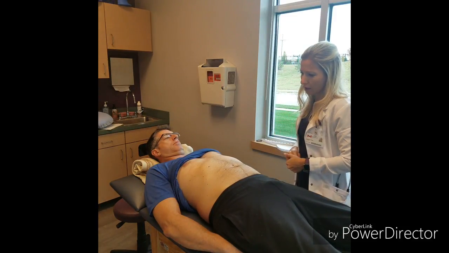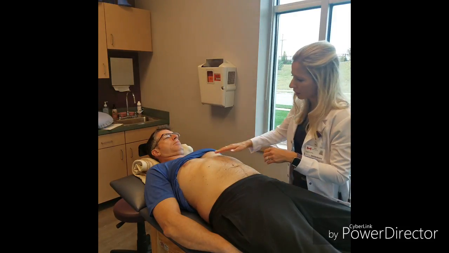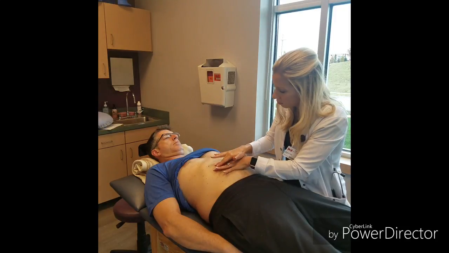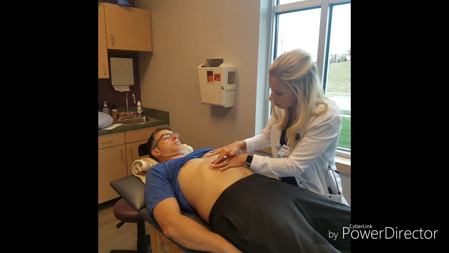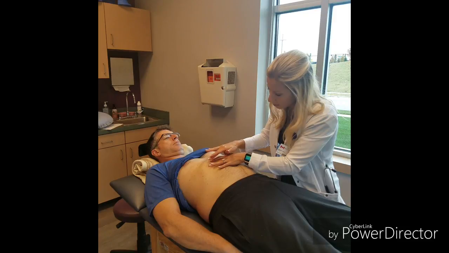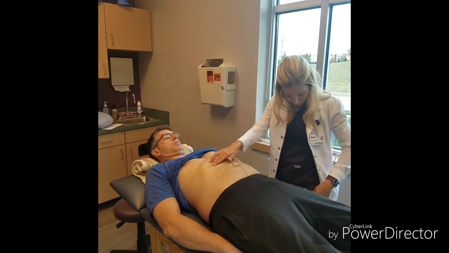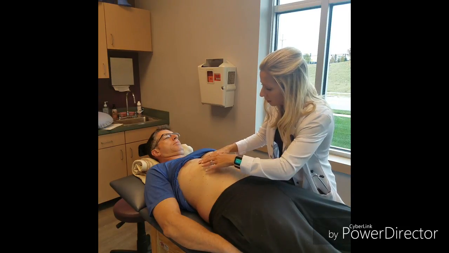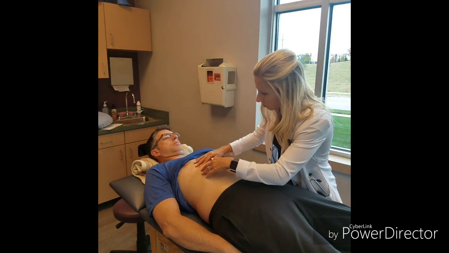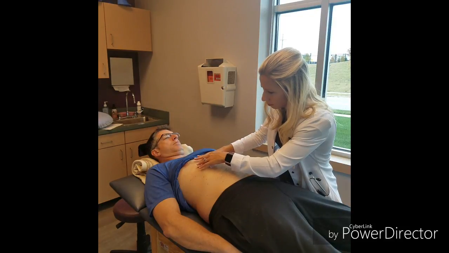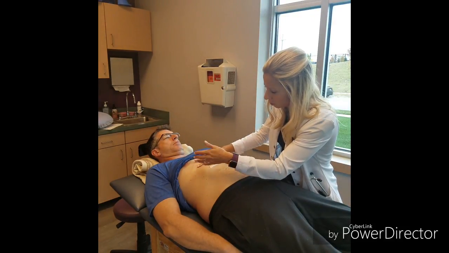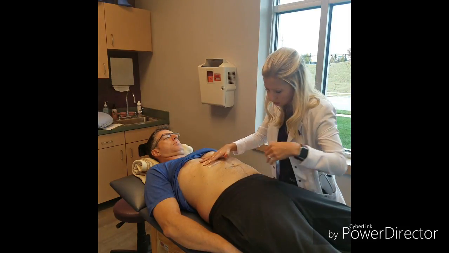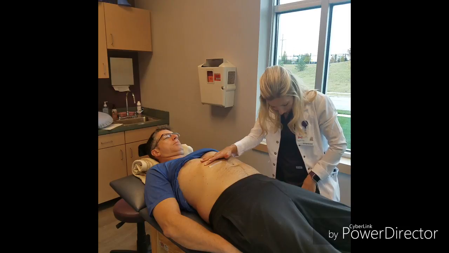And then now we're going to go ahead and percuss the liver border, starting at the right mid-clavicular line. So coming on down, making note from when we hear the tympanic sound to dullness. And then at that point, we go ahead and mark it. And then starting back up at that right mid-clavicular line, making that note where the dullness changes to resonance again, marking that area.